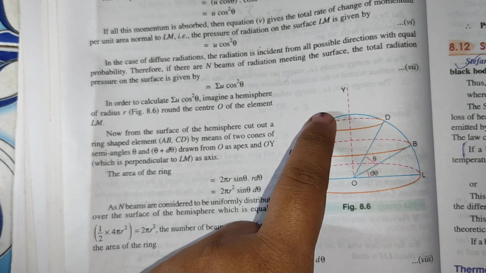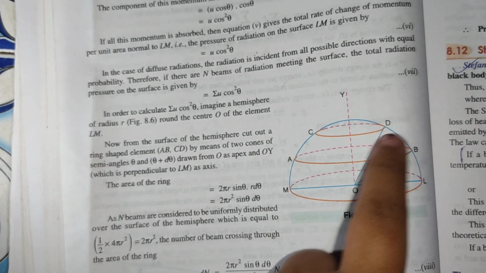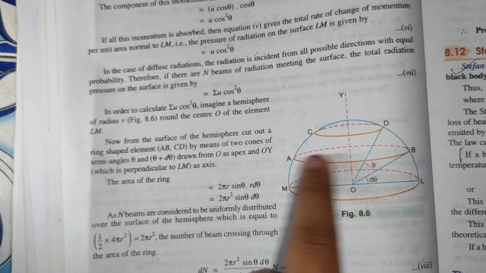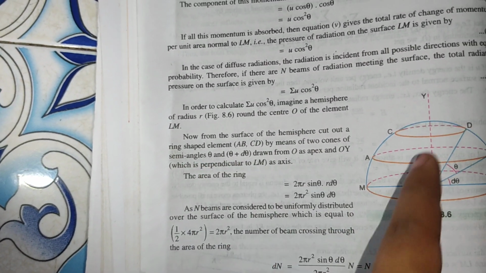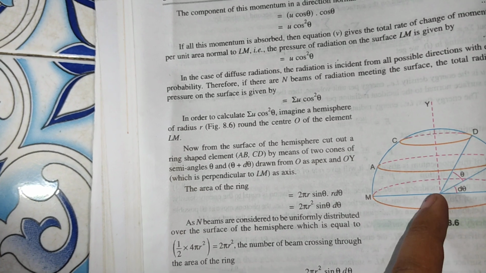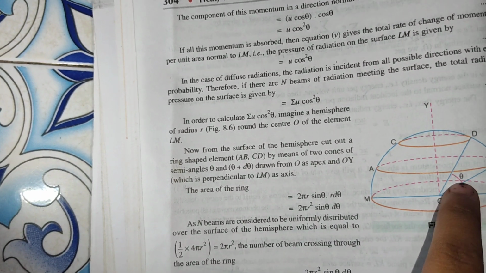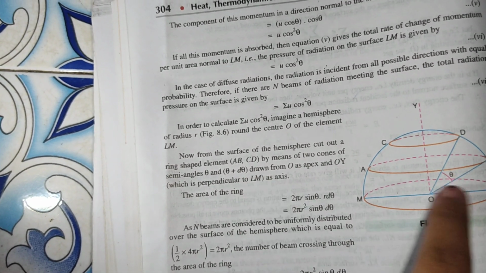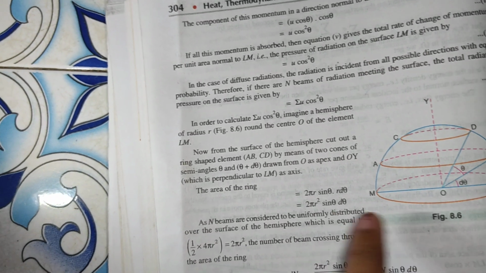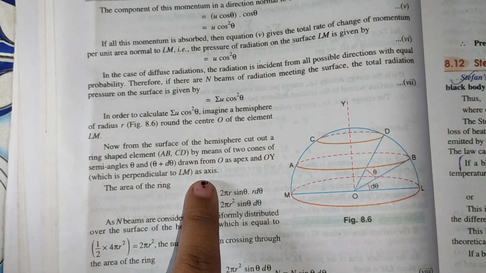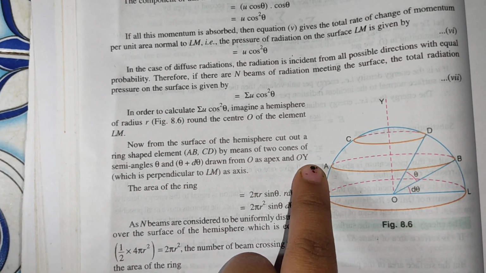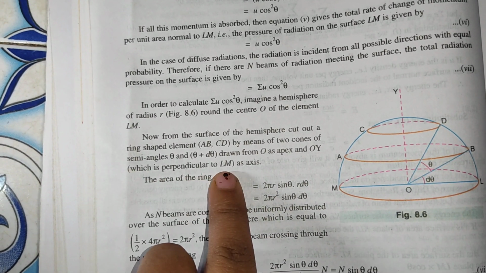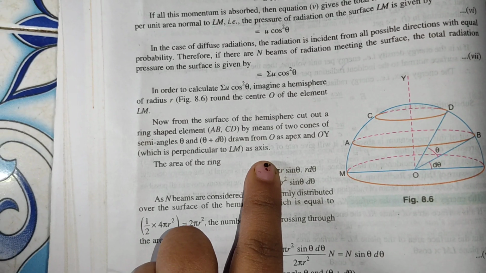This is one cone and this is the other cone, with semi-angle theta. This one is theta, and this is theta plus d theta, drawn from O as apex and OY, which is perpendicular to LM, as axis.